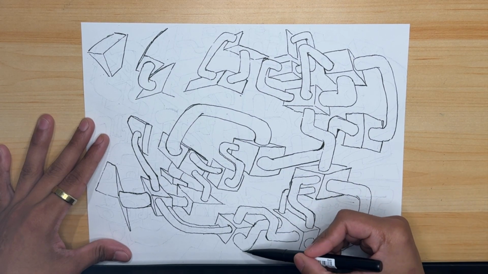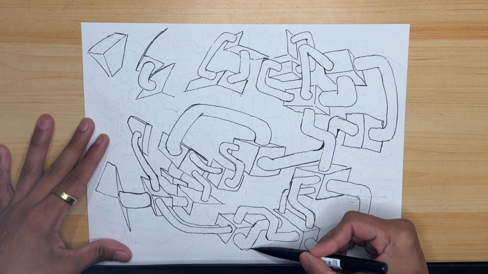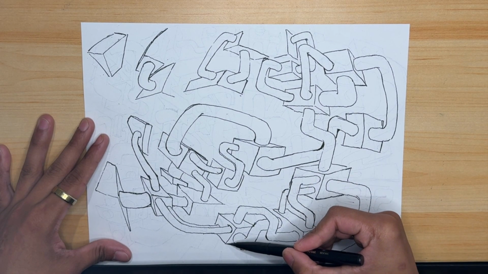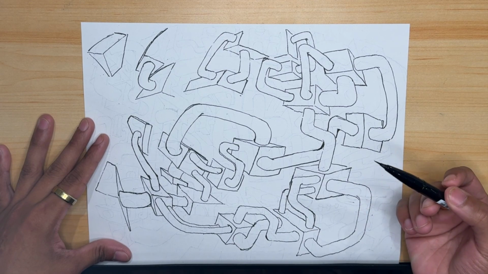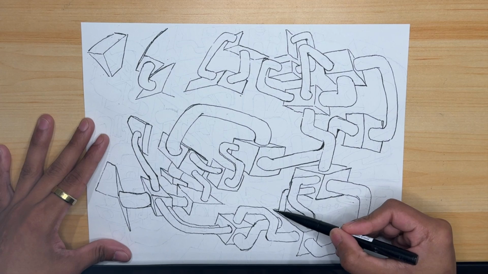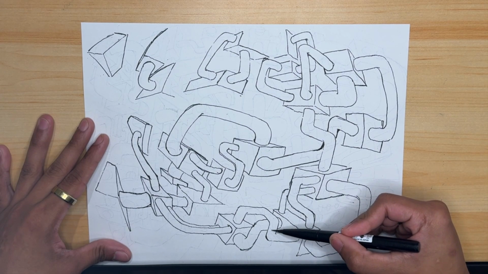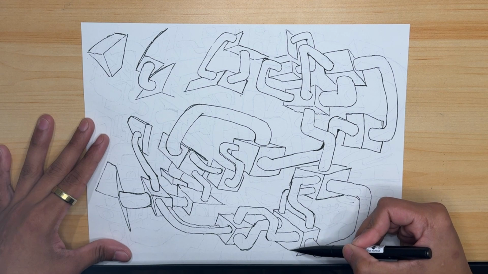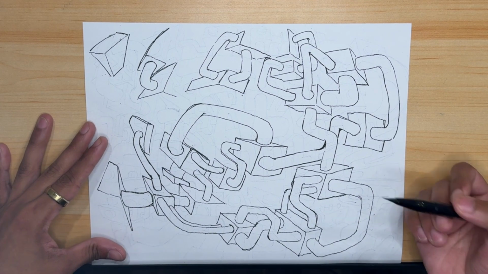This one was, again, I think too wide of a curve. Should have been more seamless, hopefully. I'm kind of losing the perspective a little, which happens often, but it's okay. Just, there you go, something like that.